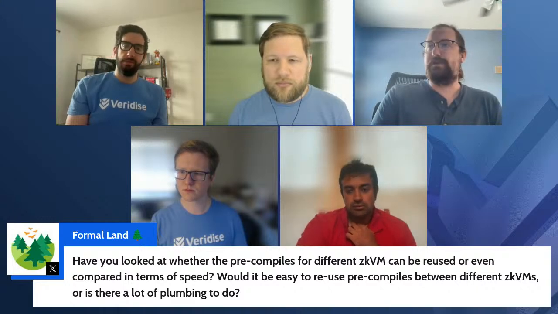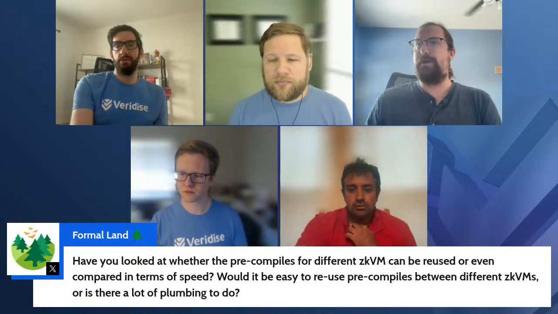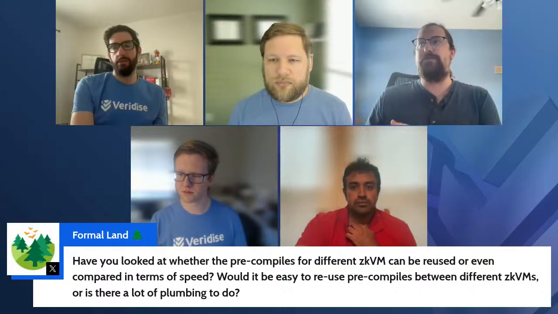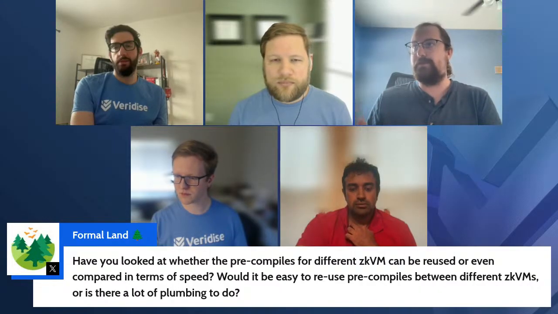So this is specific to ZK VMs and reusing precompiles, but you can also think of reuse of arbitrary ZK circuits being baked into this as well.